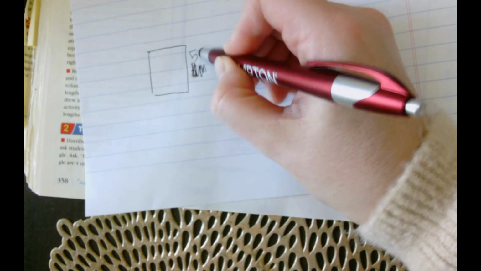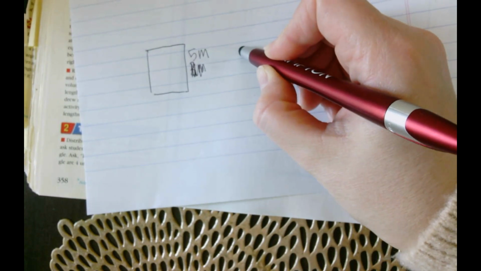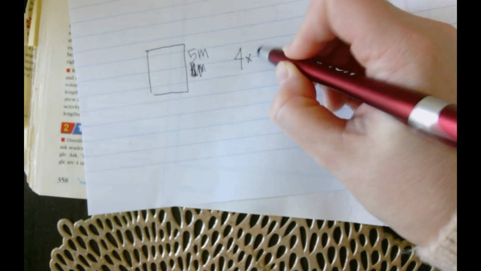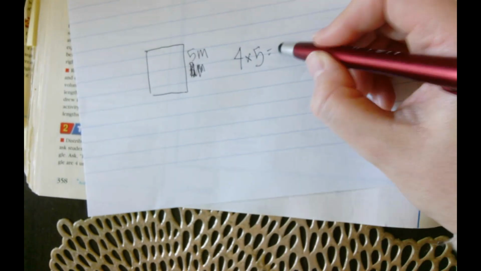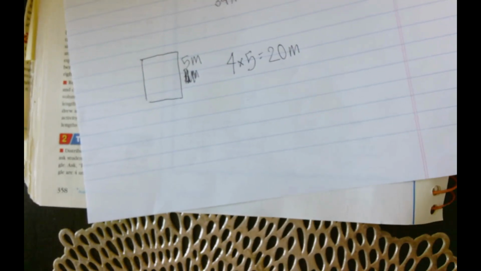One side is 5 meters. I know my formula is 4 times the side length, which is 5. 4 times 5 is 20, and I have my label. Hopefully you did that too.